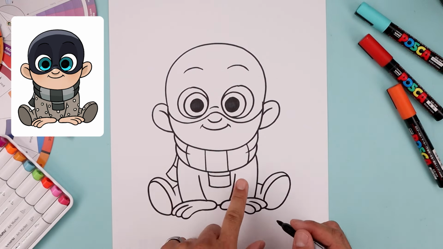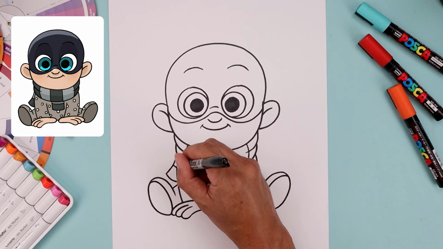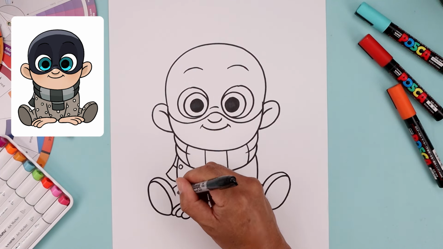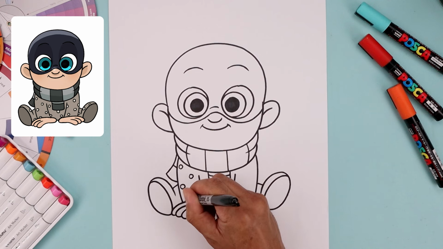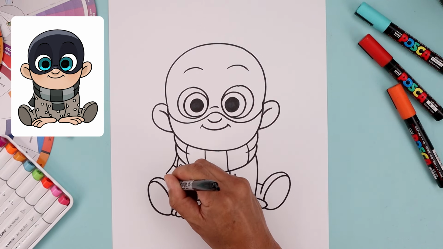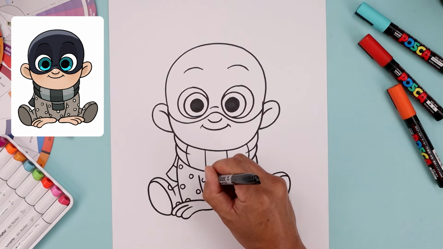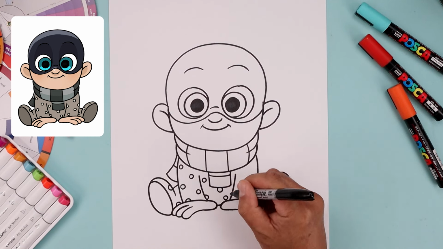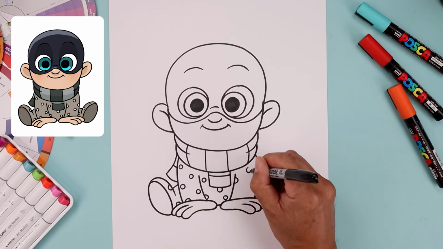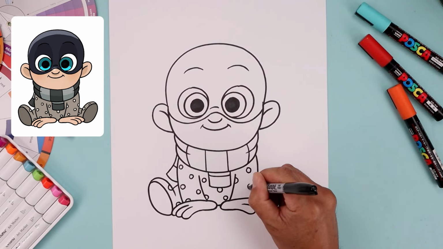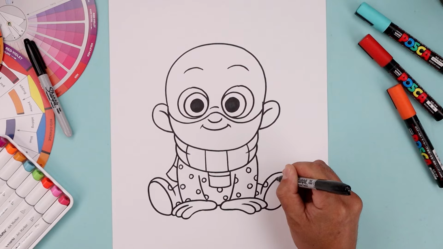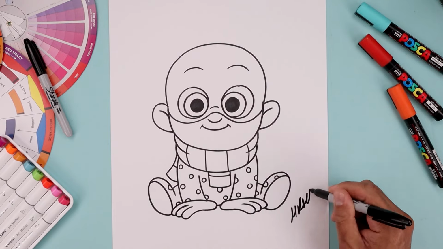Now let's add some spots going across the body. Let's start from the top, add these small circles, and then we're just going to work our way down and over towards the right. And a little sign of art and then a splash of color, and that's pretty much it.